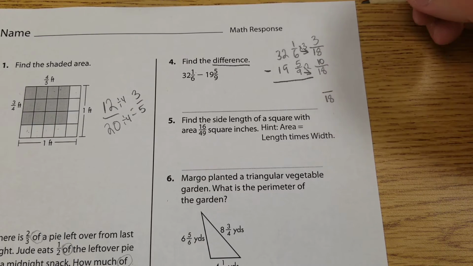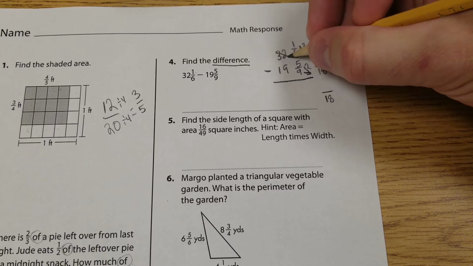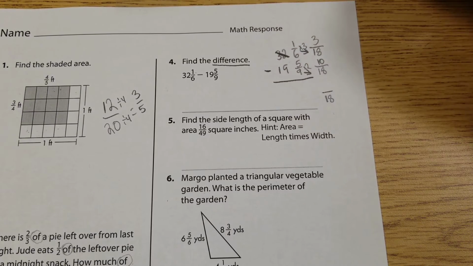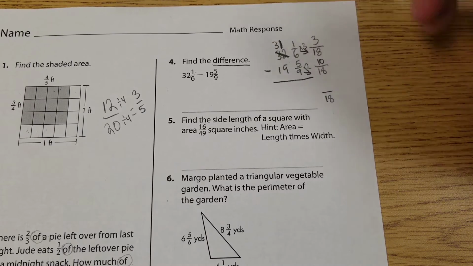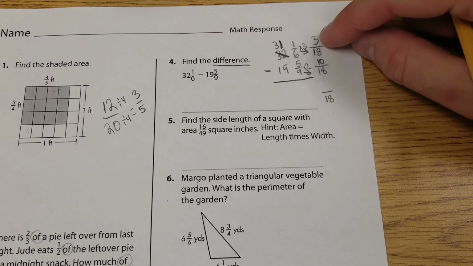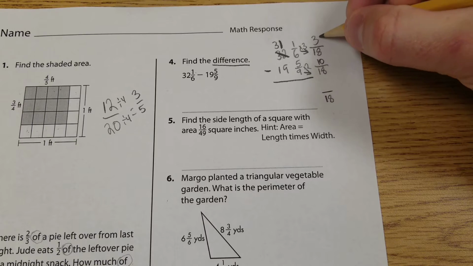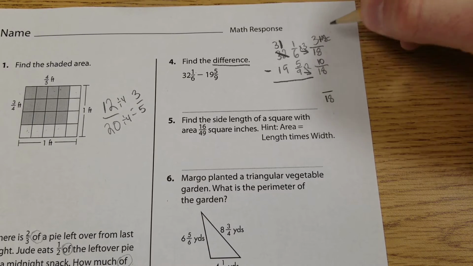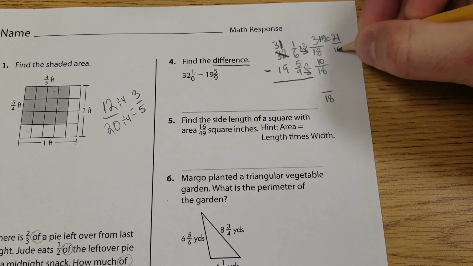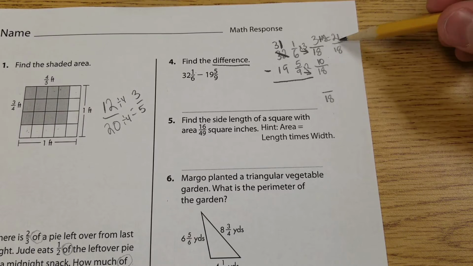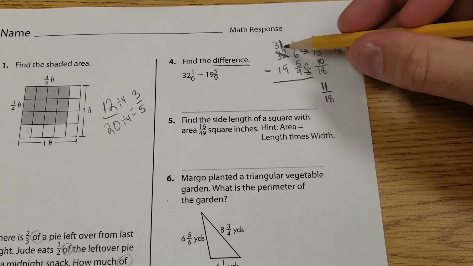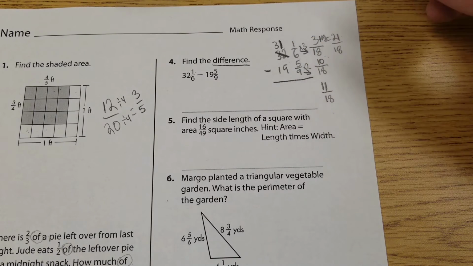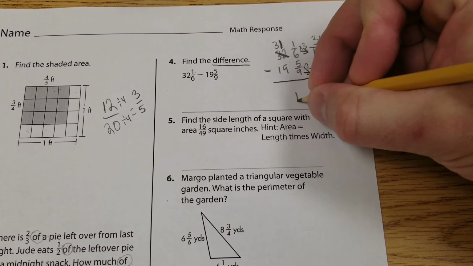3 minus 10, we can't do it. We don't have enough, so we have to regroup, change this 32 to a 31. And then how many pieces are we bringing over to make a whole? We're bringing 18 more. So I'm going to add my 18, which is 21 pieces now. All right, what's 21 minus 10? It's 11. And then over here, 31 minus 19. Some of you all might need to regroup this, but I know 31 minus 19 is 12.